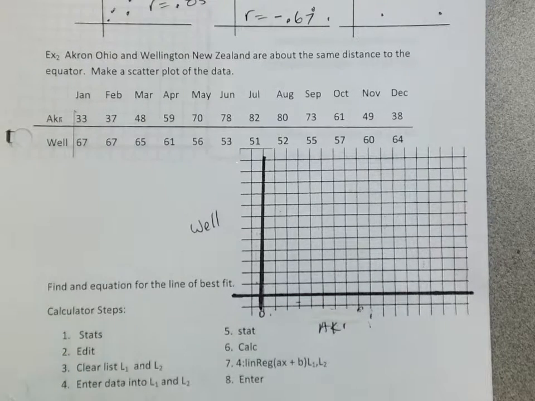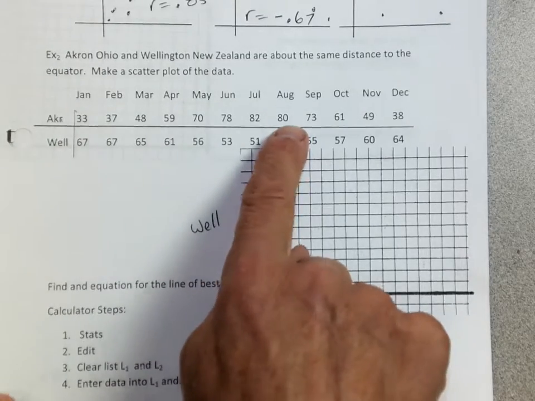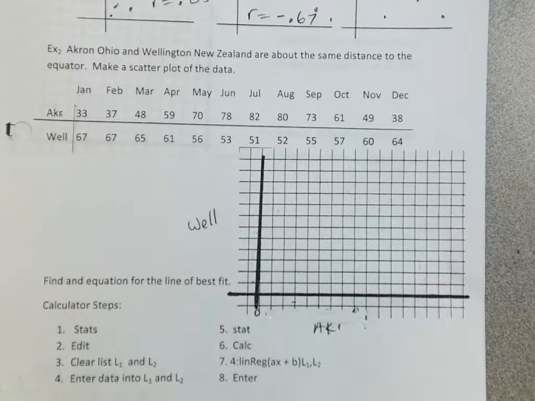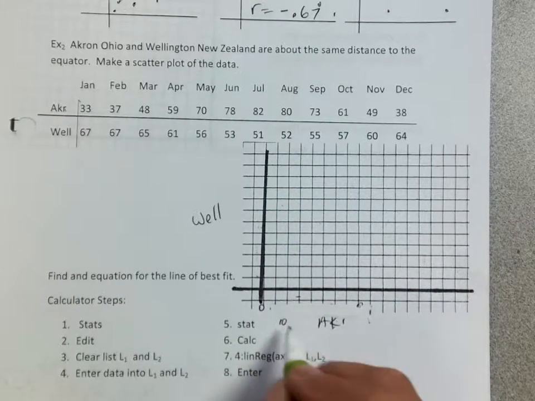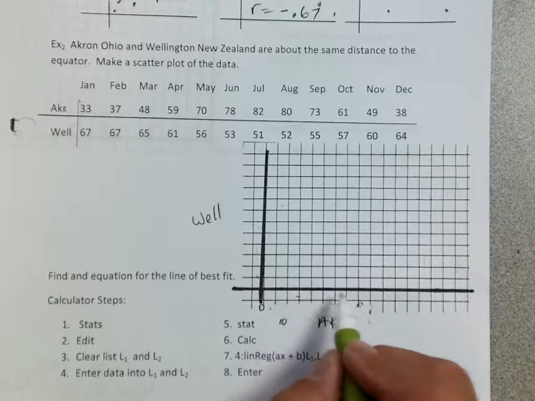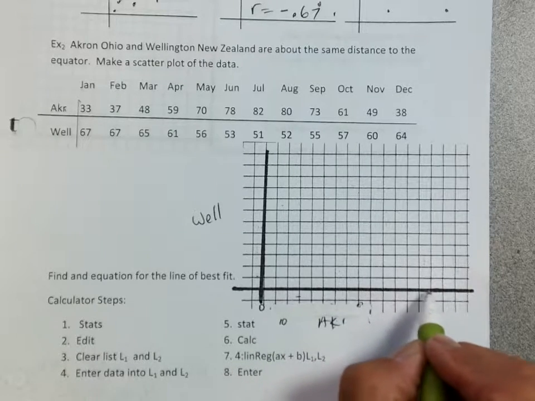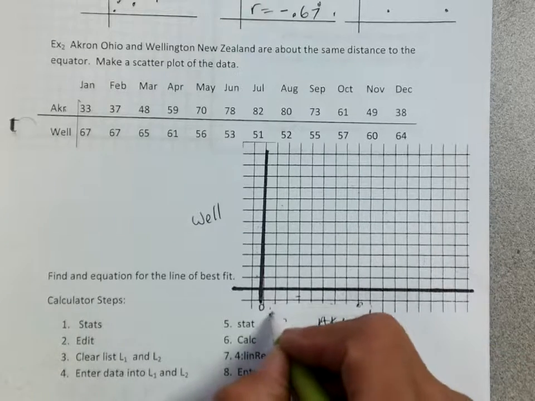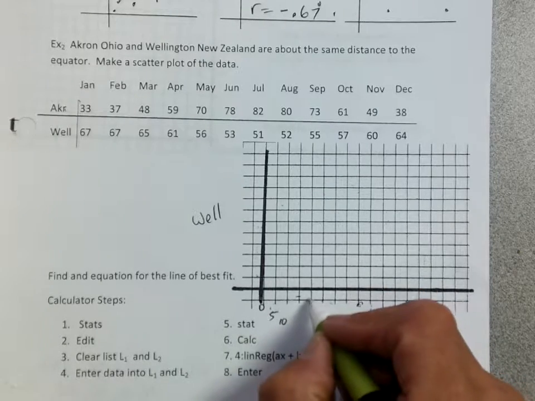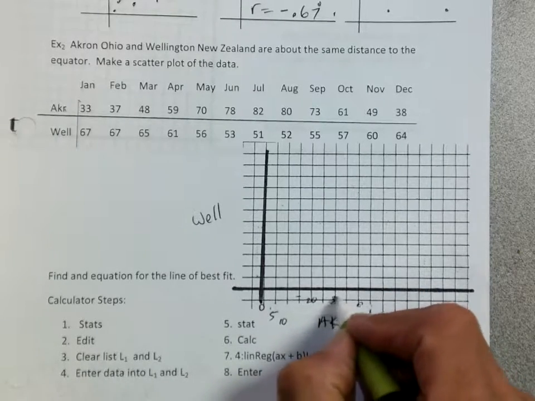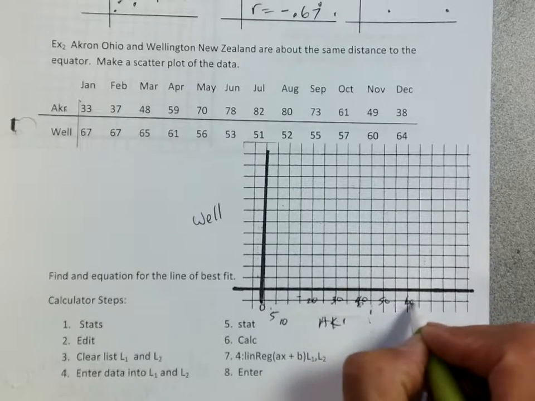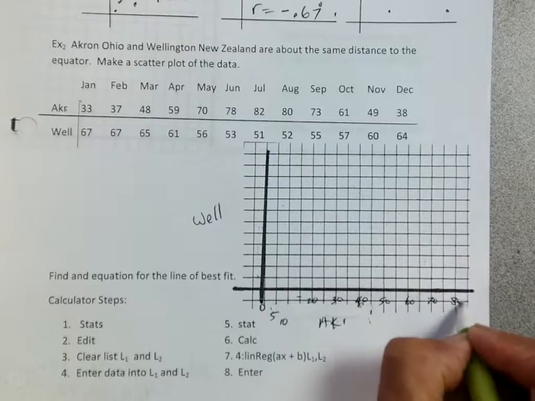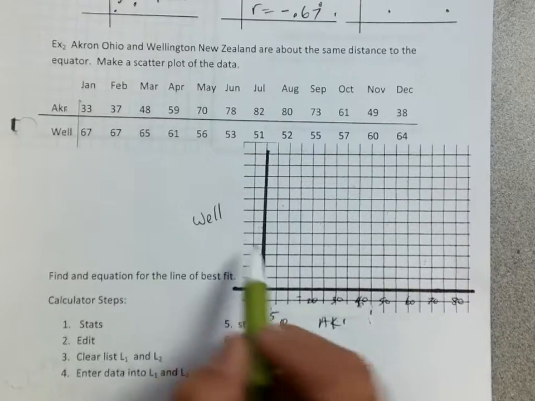So we've got temperatures going all the way from 0 to, what's the highest? Maybe 80, right? Maybe 82. Let's see, if I go 10, 20, 30, 40, 50, 60, 70, 80, that'll work.